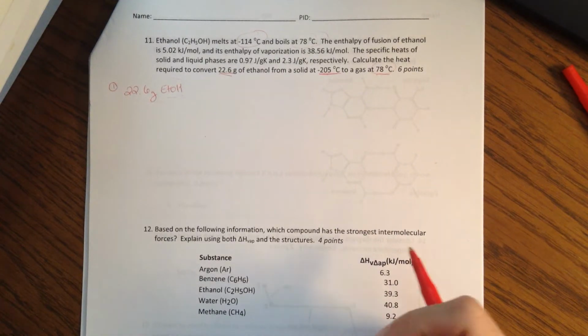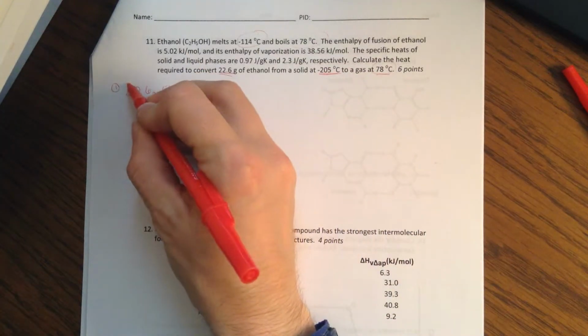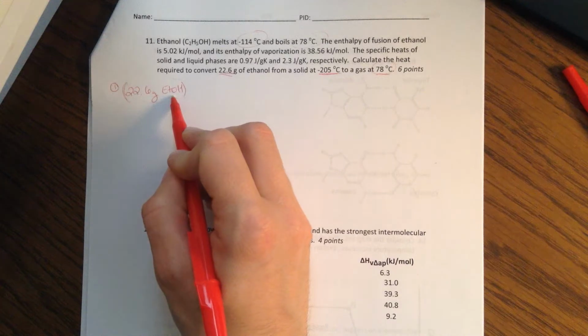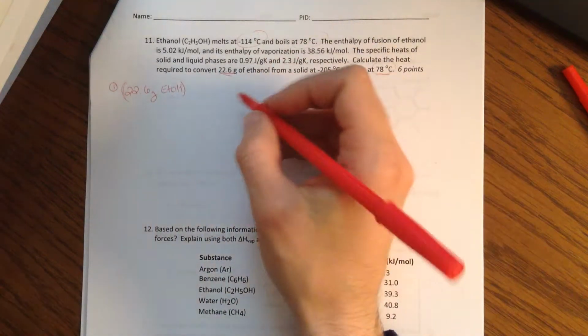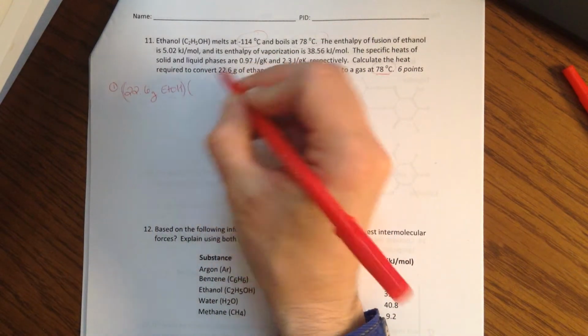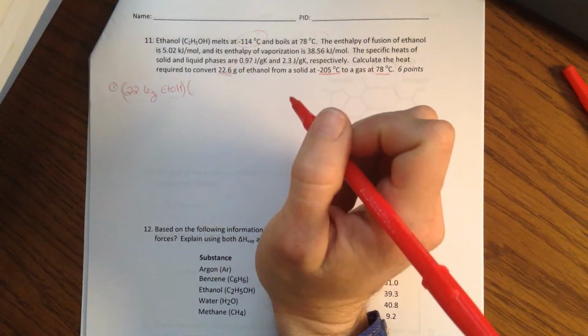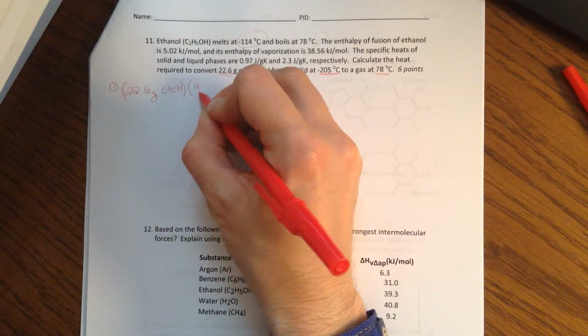In order to do this, we need to multiply our mass of ethanol by our change in temperature, delta T, from negative 205 to negative 114, which is 91 Kelvin.